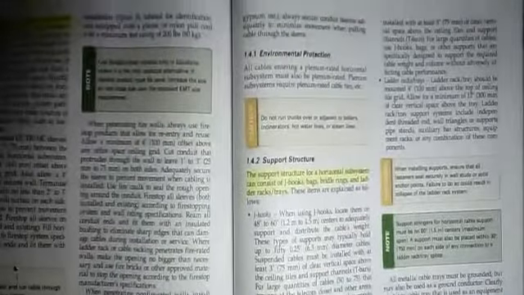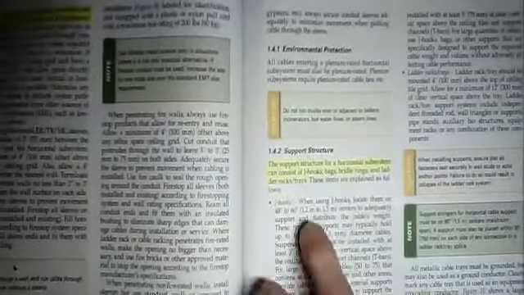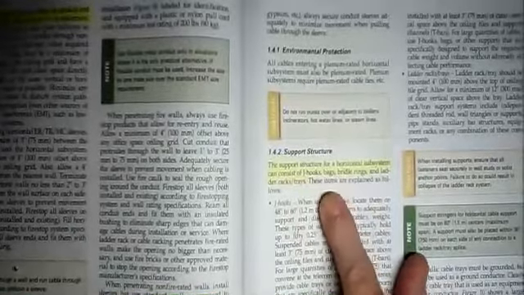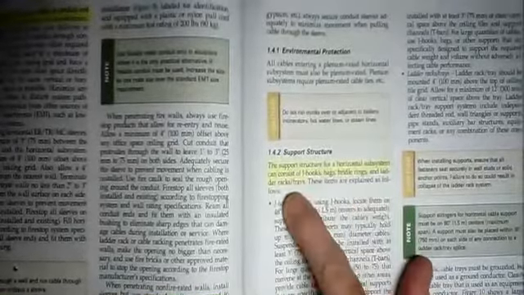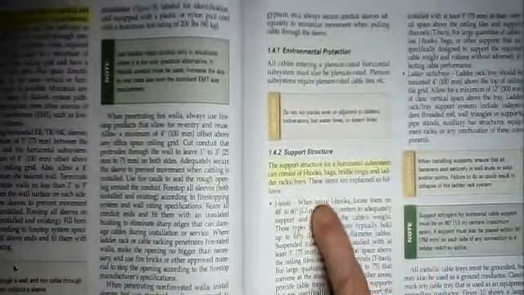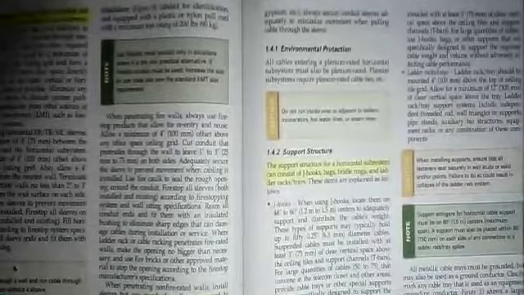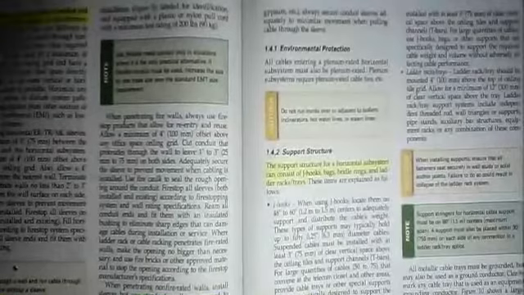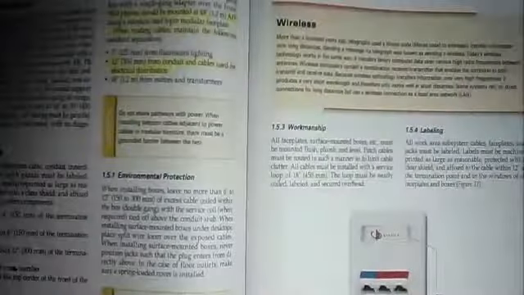Over on page 11, left-hand side, support structure. It says the support structure for a horizontal subsystem can consist of J-hooks, bags, bridle rings, and ladder rack trays. So that's the different types of things you can use to suspend the cable from the building structure. You can use J-hooks, bags, bridle rings, and ladder racks or trays.